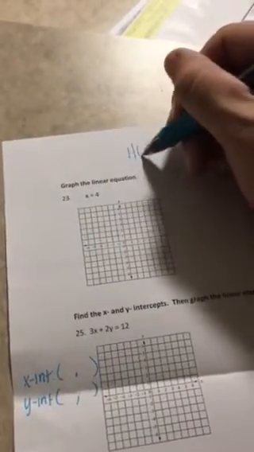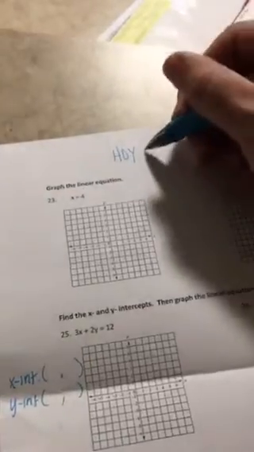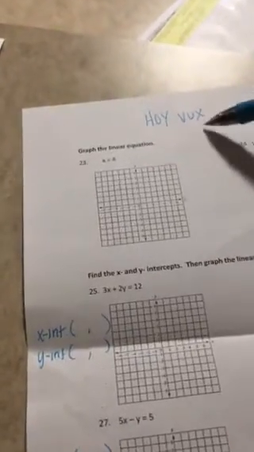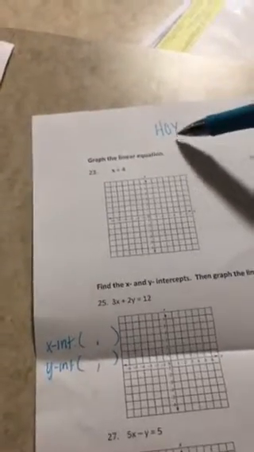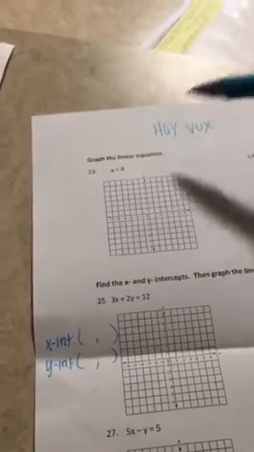Last page, and this is a lot of graphing, so this whole page is over standard form. And remember, for these first two problems, x equals 4 and y equals -5, remember Hoy Bucks. This is just a little tool that I think helps me. So this right here means that if it's an x equals problem, it's going to be a vertical line. If it's a y equals problem, it's going to be a horizontal line.